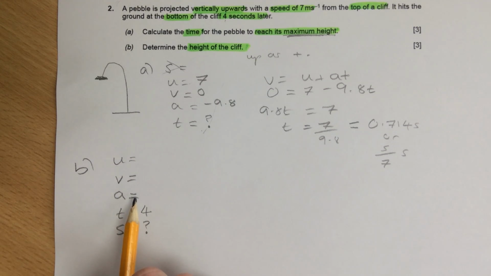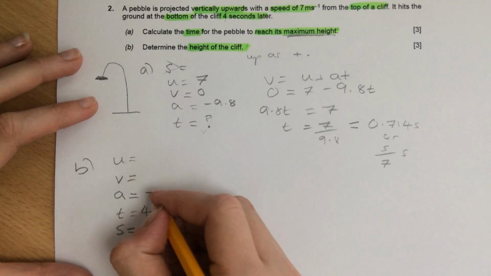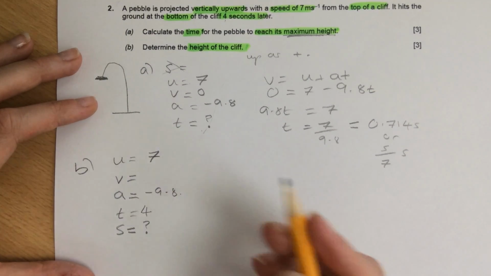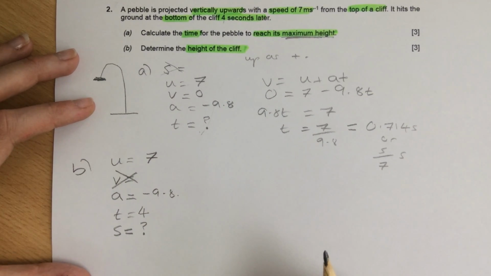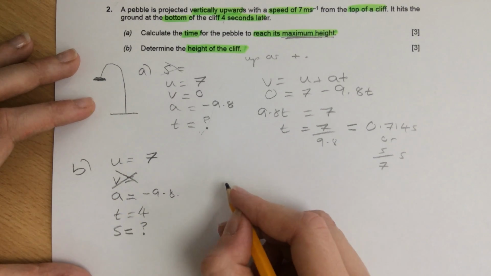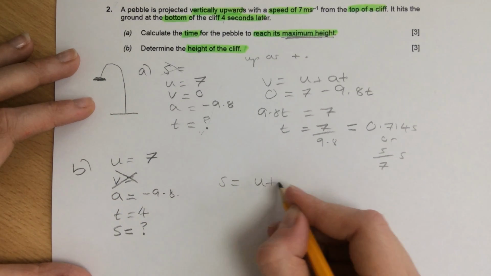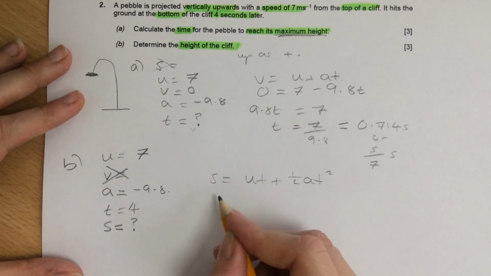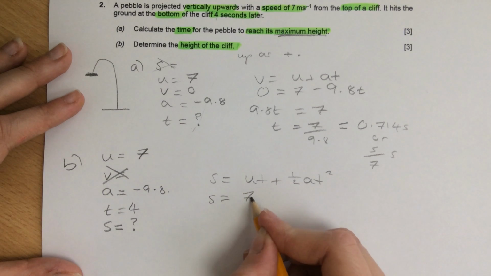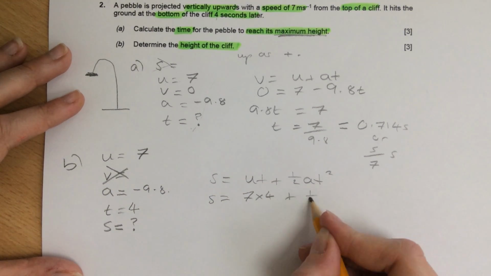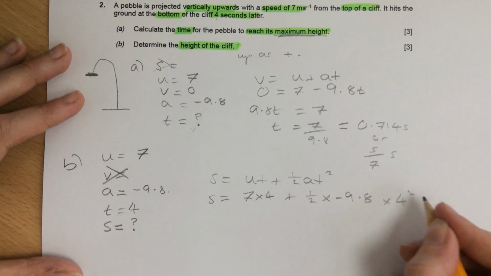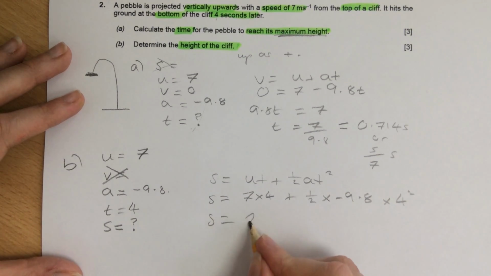Now then, we know that we're taking up as positive, so acceleration is minus 9.8. The initial speed is 7, and we don't know the final velocity because we don't know what speed it hits the ground at. So we're not using the V one, so the only equation we can use is S equals UT plus a half AT squared. S we don't know, U we know, A we know is minus 9.8, and T is 4. Then it's just a case of working all these out.